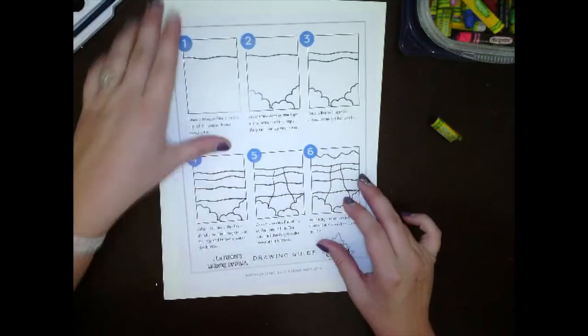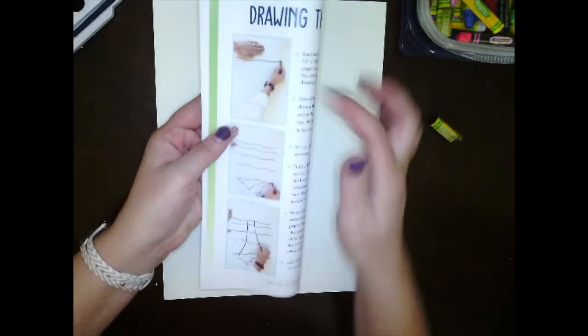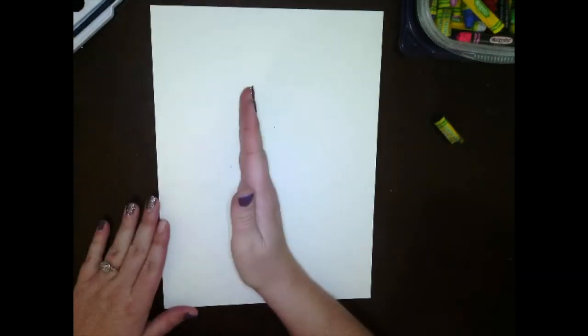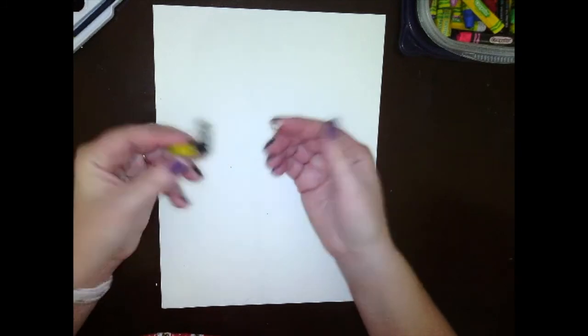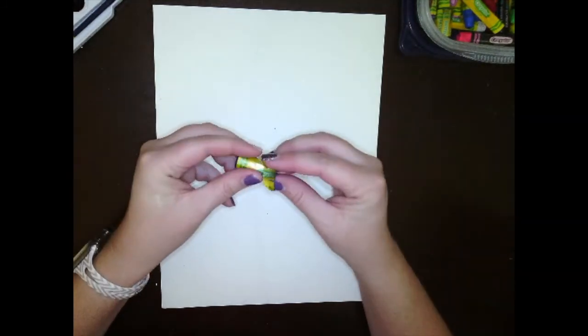Okie dokie, we are going to do part 1 of the project. Okay, so this is going to focus on these steps, the ones we just went over, and we're going to be drawing the waterfall. So go ahead and make sure your paper is vertical. That means straight up and down like a door. Go ahead and get your pastel ready.